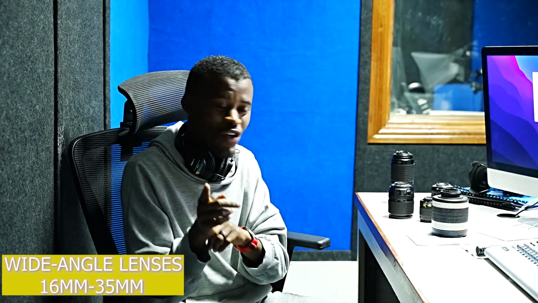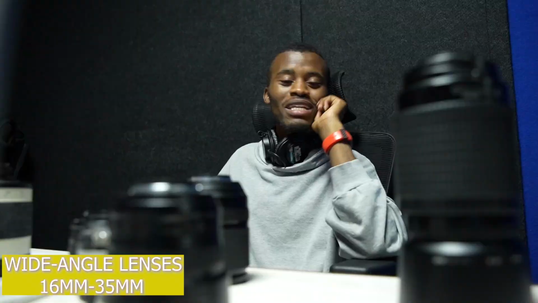So we are going to switch our gears here and go to the next lens, which is the wide angle lens. Wide angle lenses have a wide angle of view. They also have a great depth of field. They have a short focal length of around 16 millimeters to 35 millimeters. Of course, there are also lenses below 16 millimeters. These lenses tend to distort your images. Those are the wide angle lenses.